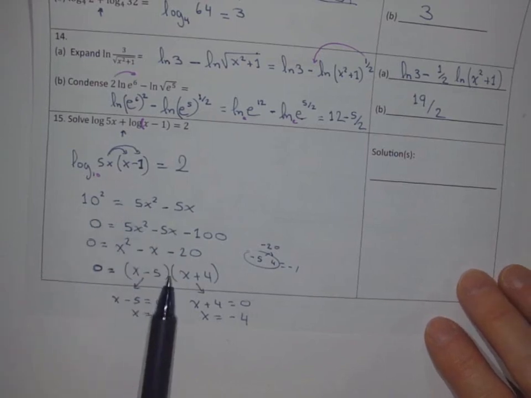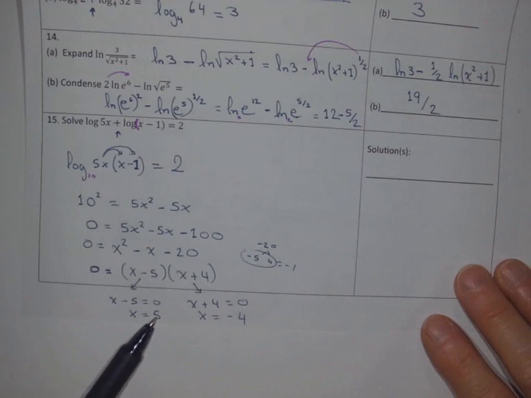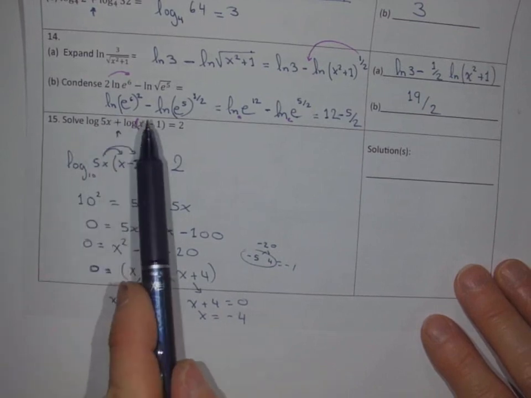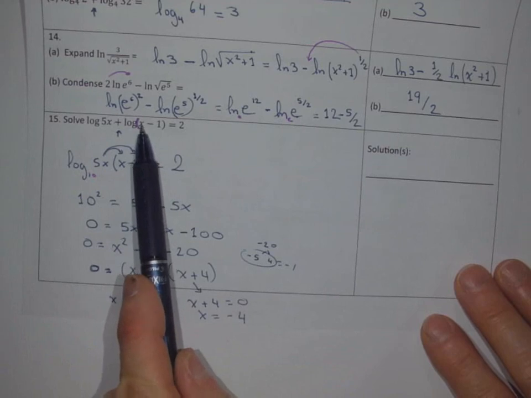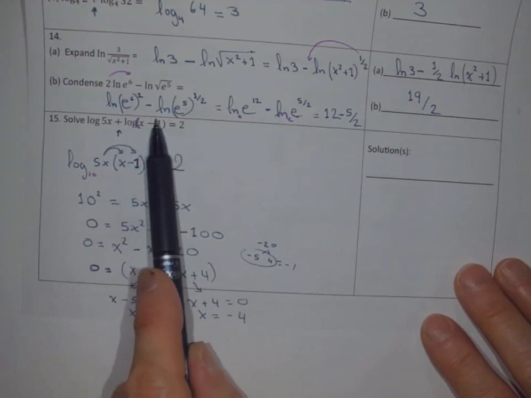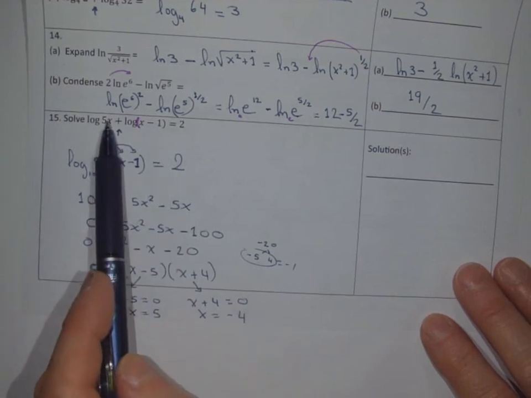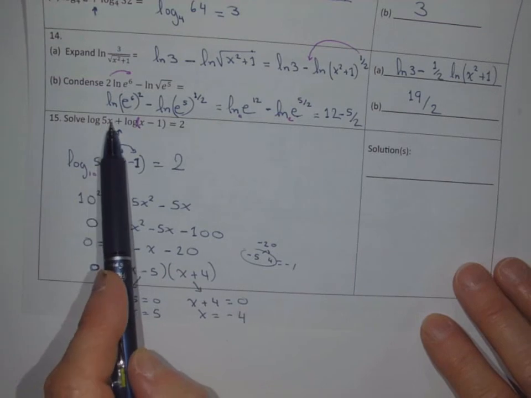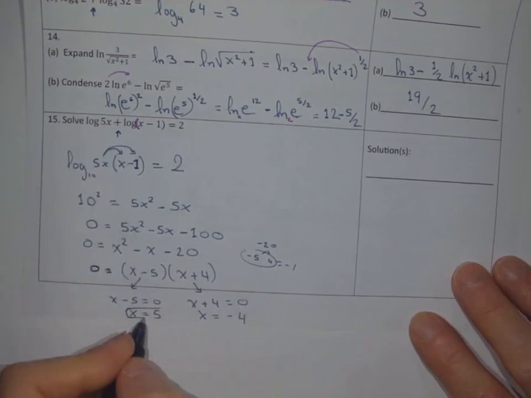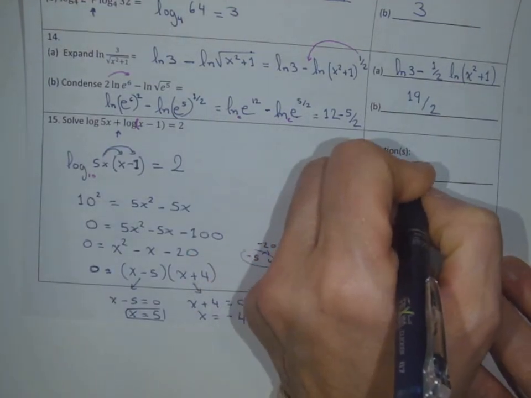Now with logs, you always have to be careful that your solutions are not extraneous, right? Sometimes that could happen as you're solving equations. And it did here. Because when I take my 5 and I put it back into my very original problem, 5 minus 1 is 4, I can have a log of 4. That's a positive number inside the log and will be good. Try the next one. 5 times 5 is 25, that will be good. So the 5 is definitely a solution because it works with both of my original ones. So x equals 5 is good.